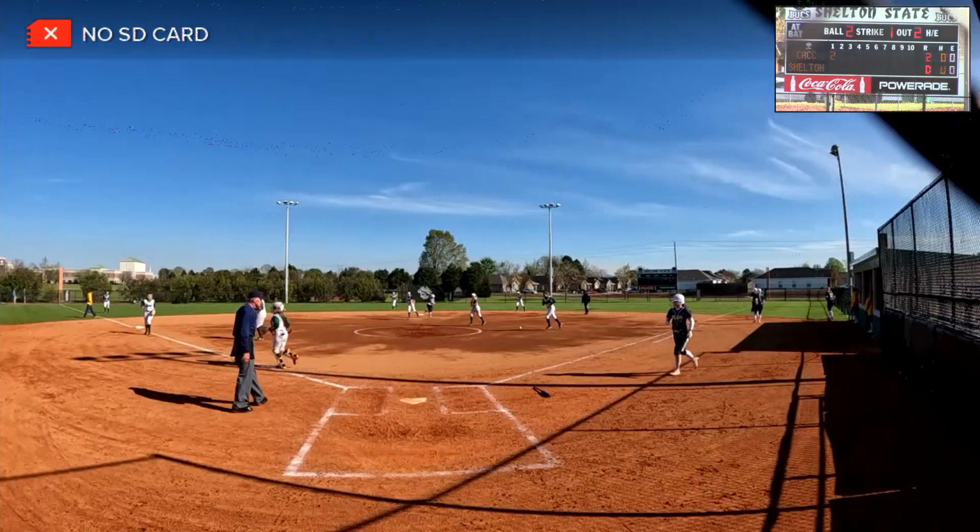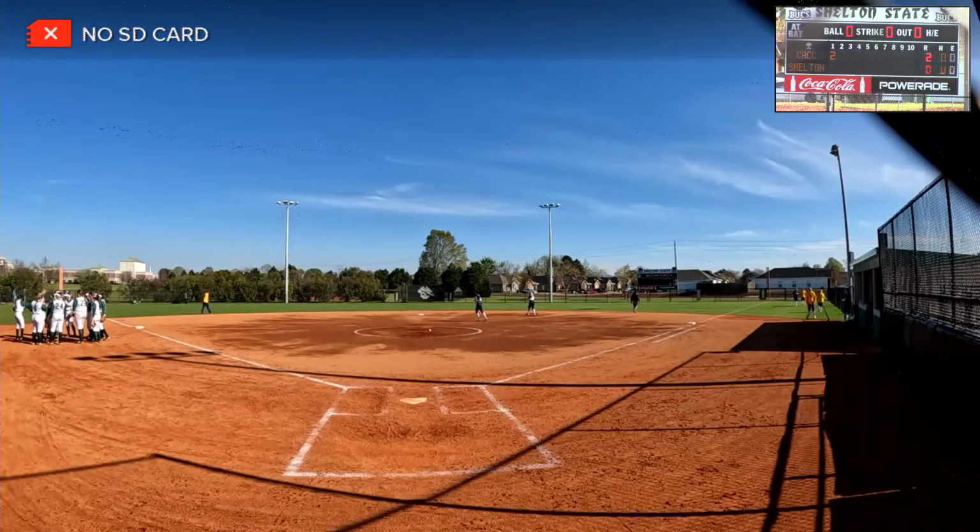Easy play for Kaylee Rose for the third out. But the two-run home run for Jenna Bissard, and it's 2-0 Central Alabama as we go to the bottom of the first.